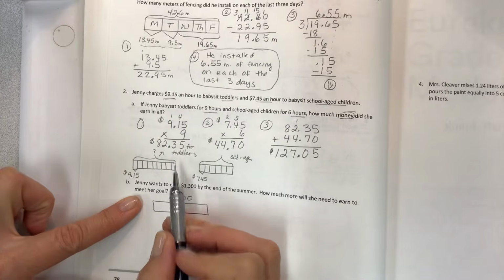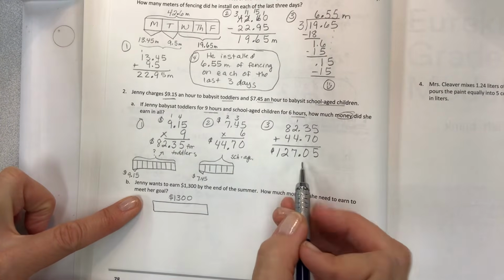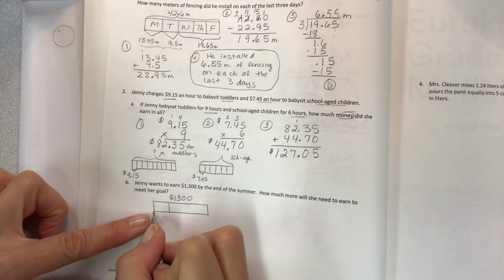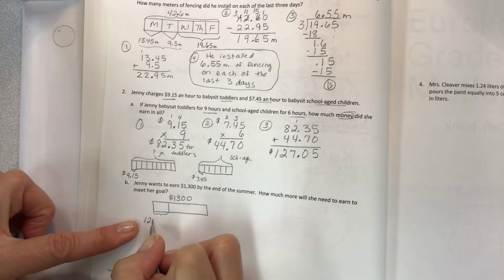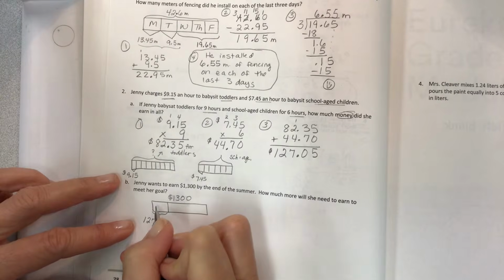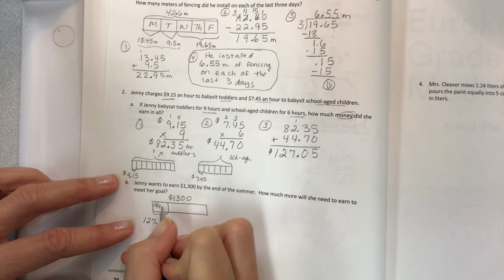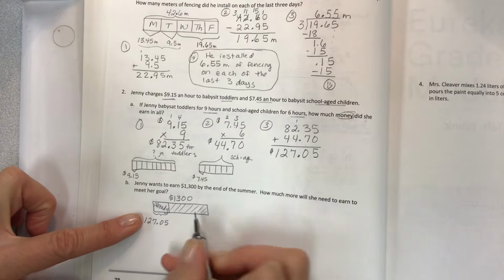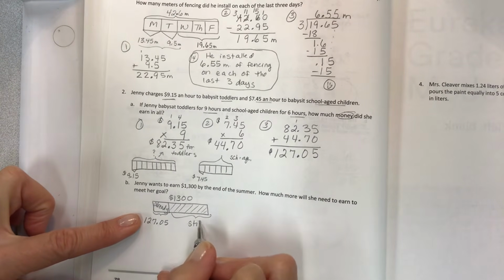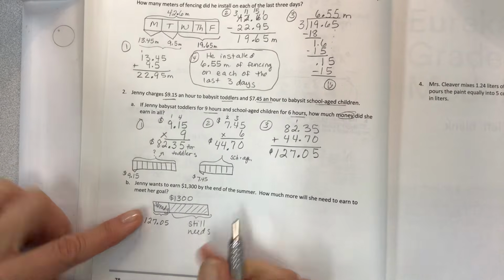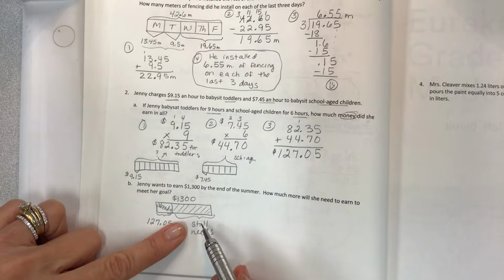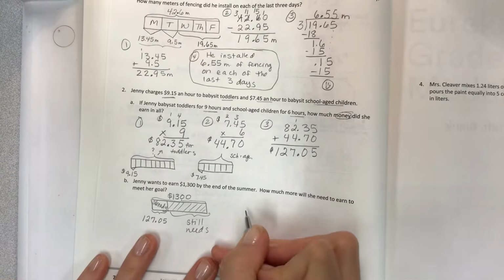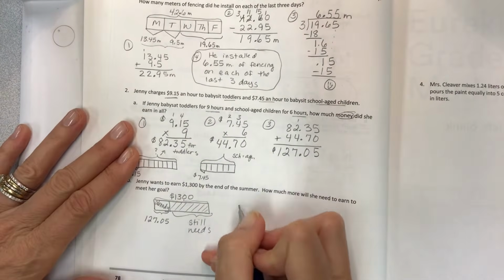$1,300. She already earned $127.05, but that's a big number, so I'm going to make a small piece here. If you can't fit it, don't try. Just put it below. Okay, so she already earned, and this is what we're looking for here. Still needs. Okay, so we've got our part that we have, the part that we need, and the whole. Again, the crazy bracket. So what do you want to do? You want to find the difference.